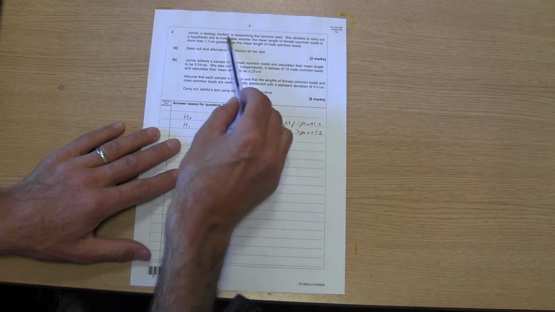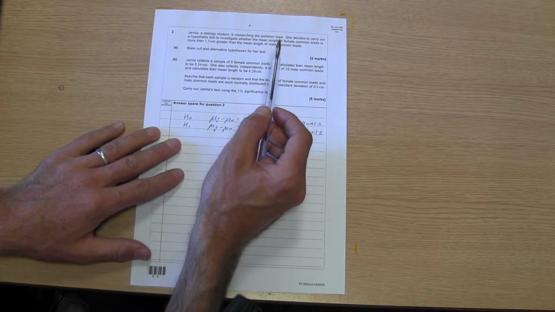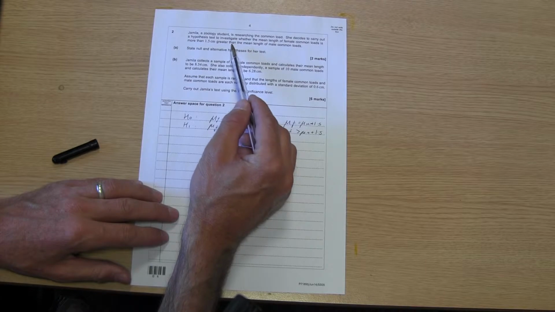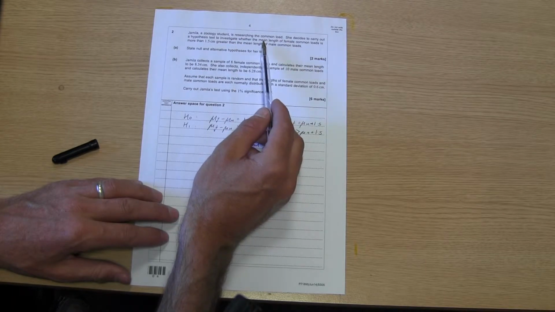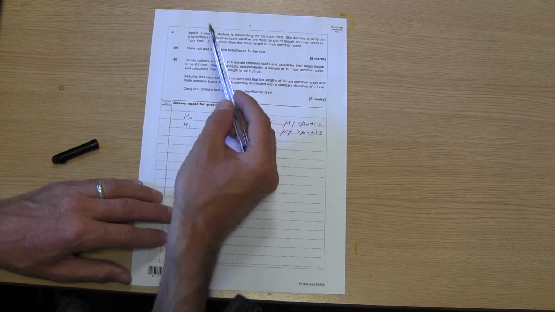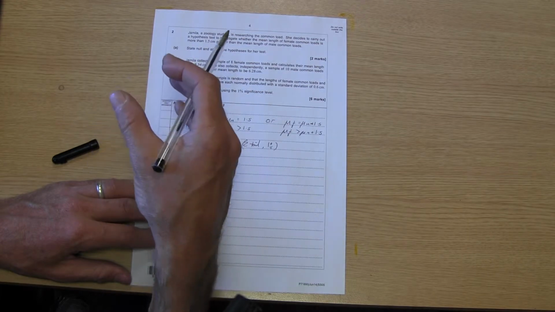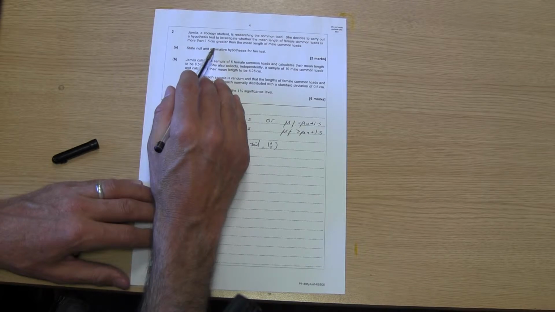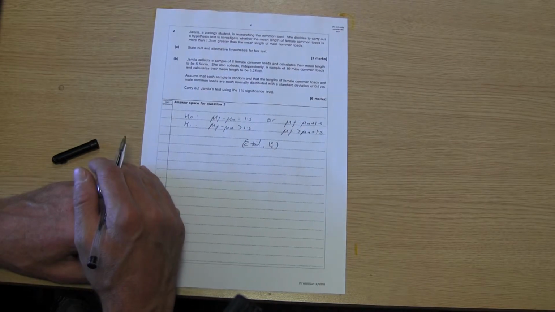This is a slightly different question from what you can be asked. The most simple form of this test is where you're just asked to test whether something is bigger than the other on average. When you've got a situation like this where you're actually looking for a difference and then some, it just changes the way that we set up the hypothesis and then subsequently the test. And I'll go through that in this question.